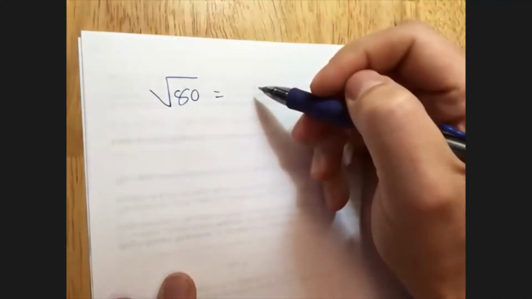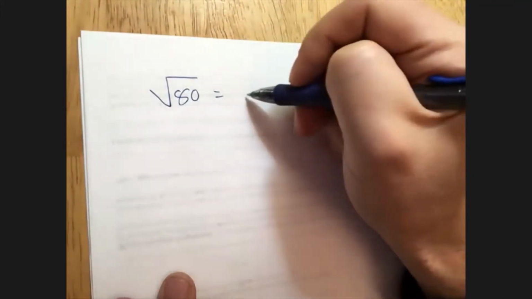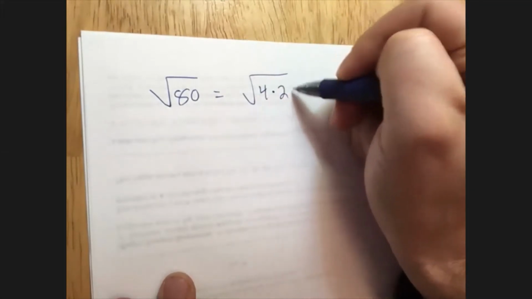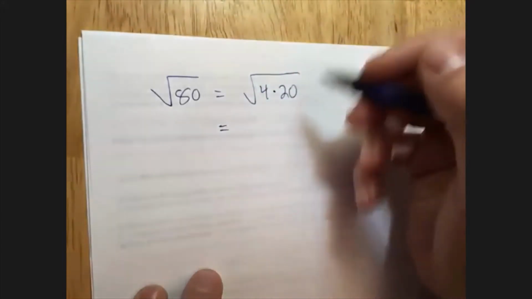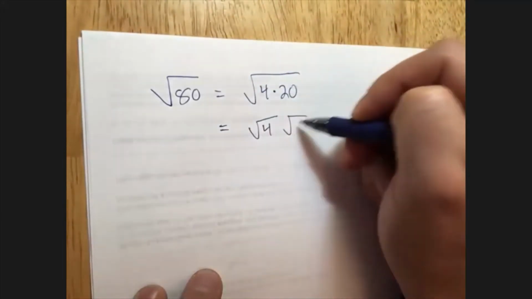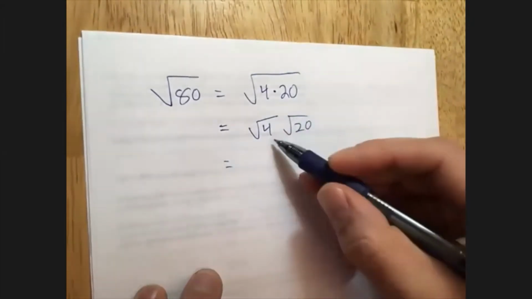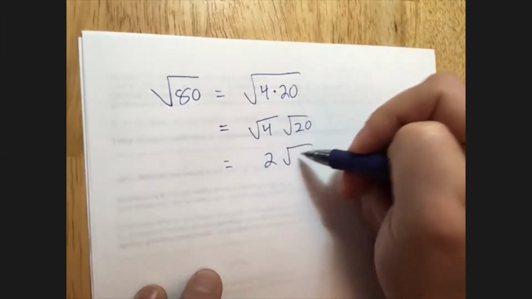Okay, so maybe I came up with some other perfect square factor, like 4. 80 is divisible by 4. It's 4 times 20. That's okay. This will get us there. It'll take a few more steps, but I can do the same thing. Square root of 4 is 2. So this is 2 root 20.